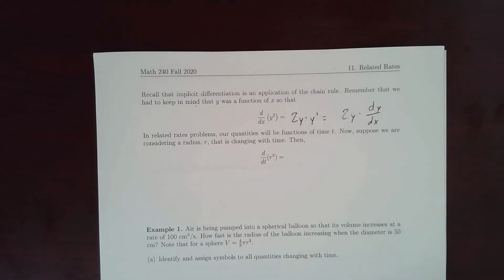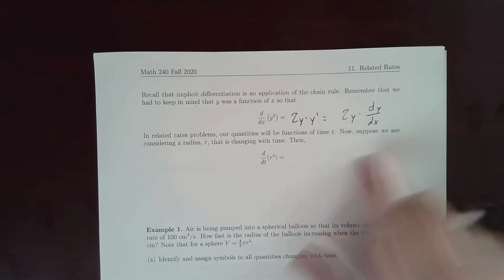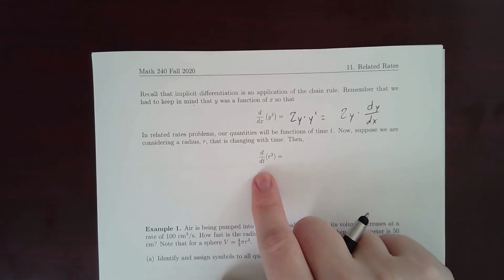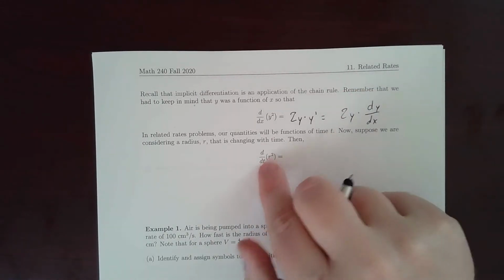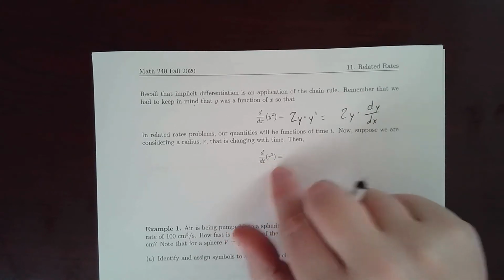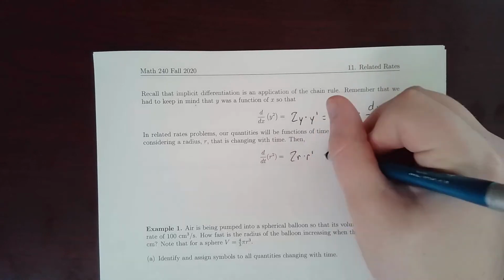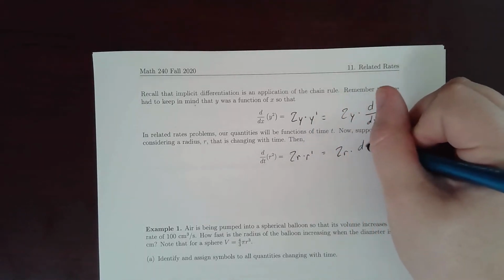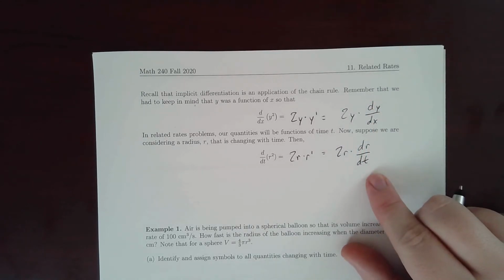In related rates problems, oftentimes our quantities are going to be focused on time, and so our variable will be t. So suppose we've got some radius that's changing with time, then the derivative with respect to time of r squared will follow the same thing. We'll do the power rule and the chain rule here, so 2r times r prime, which again we can think of as 2r times dr/dt in this case, because t is our variable.